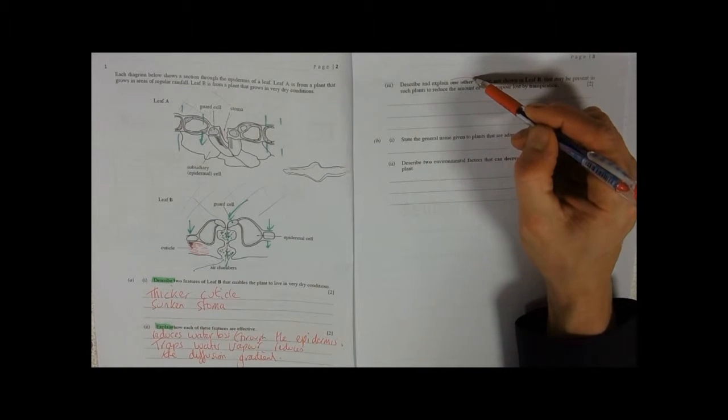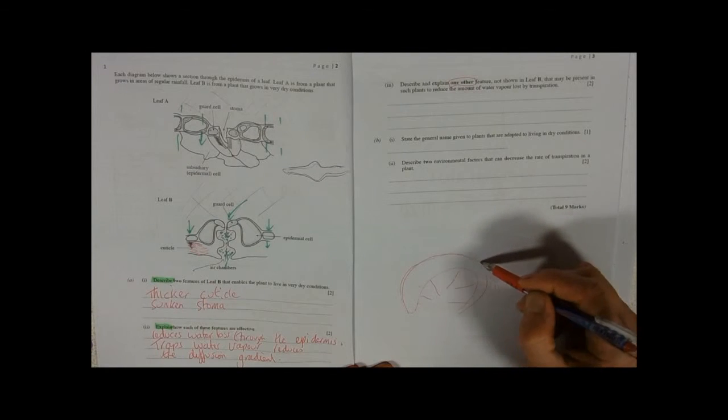Part 3. Describe and explain one other feature in bold. So one thing that's not shown on that, but could be present on another type of plant. The one that you know about most obviously might be Erica. That's that rolled kind of shaped leaf with hairs going in like that. Rubbish diagram, and then it's got these sunken stomata actually in there as well, and a thicker cuticle on top. So one other feature here could be, you could describe these hairs, this kind of curled shape. Those are the most obvious things that you'd probably talk about.